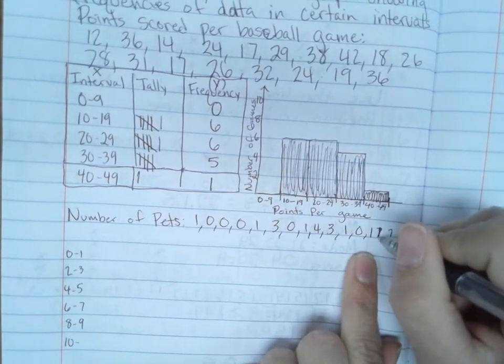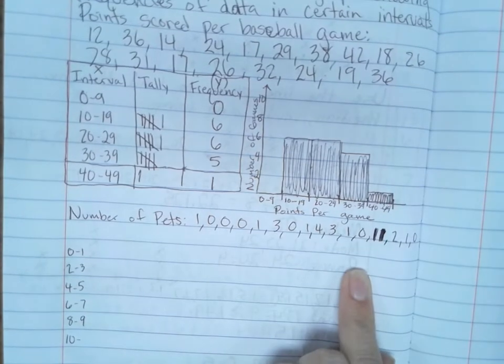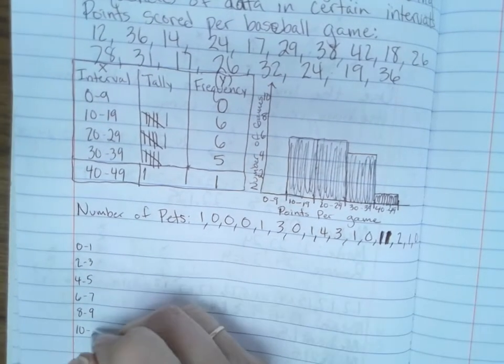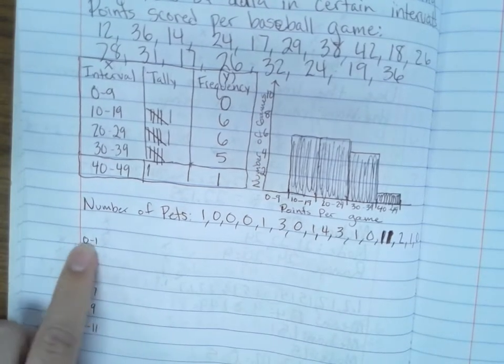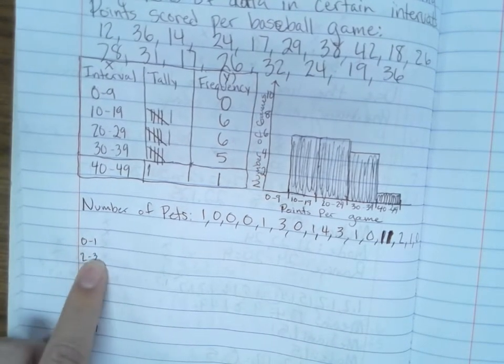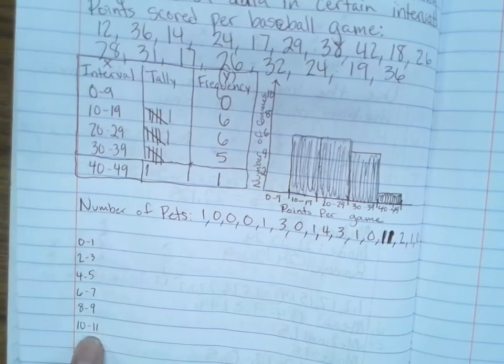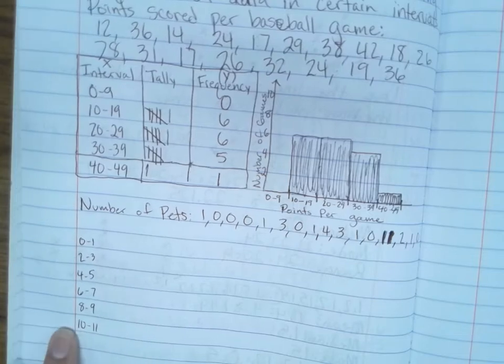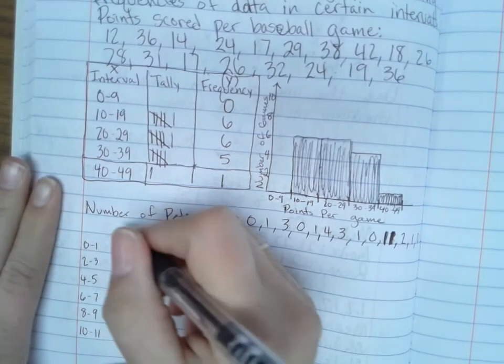We're going to make this an 11. Okay, so this is 11. Still an outlier, but maybe not so big. So 10 to 11. Now that, see how they're even? 0 to 1, 2 to 3, so there's 2 in here, 2 in here, 2 in here. That is important. Intervals must be even. And I have to get up to the point where I include my last number. So, we have our intervals.